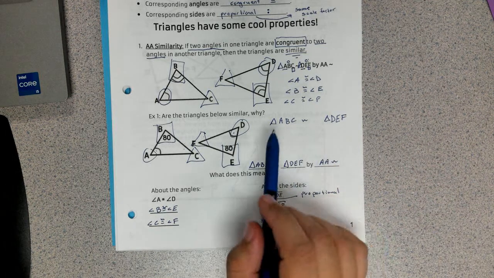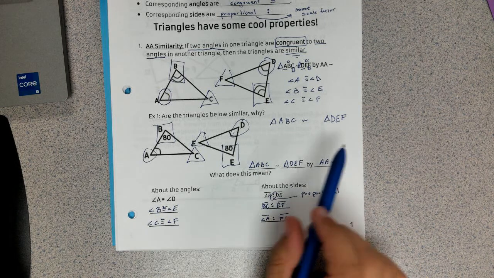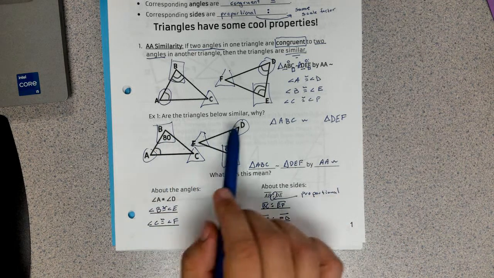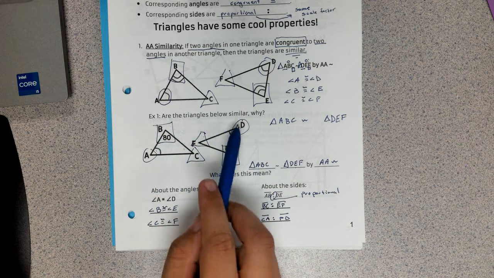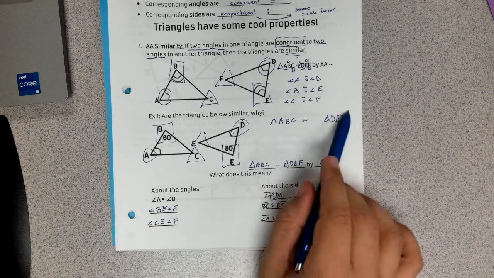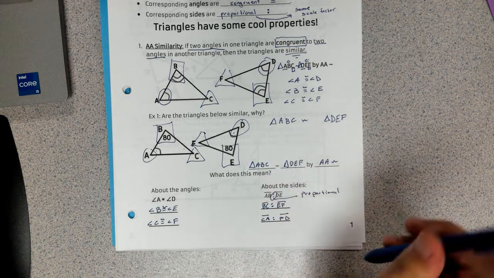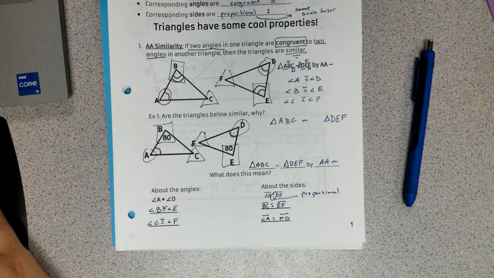Okay? So recapping, once again, in order to have angle-angle similarity, we have to have two angles inside the triangle that are congruent to its corresponding angle. And remember, in your similarity statements, the order of the letters does in fact matter. And that concludes this video.